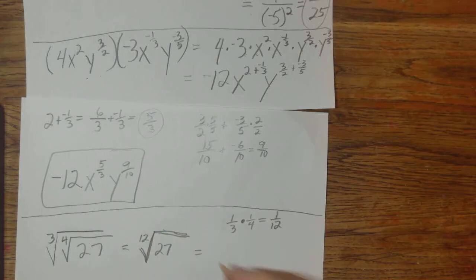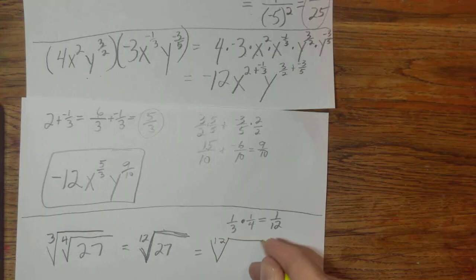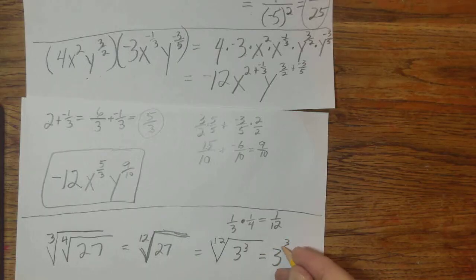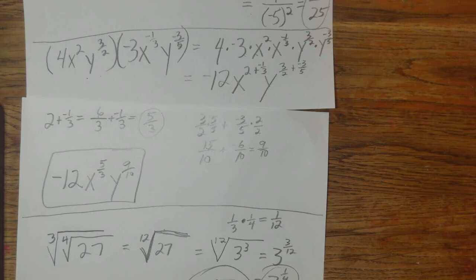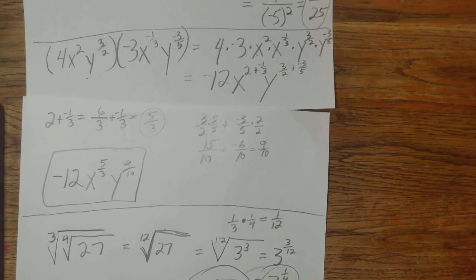Now, with that in mind, we've seen 27 several times here and written it as 3 to the third. So this is 3 to the 3/12, which is 3 to the 1/4, which could be one version of the simplified, or the 4th root of 3 if we wanted it in radical form. Okay, maybe just watch what they're asking you to do as far as what form they want it in.